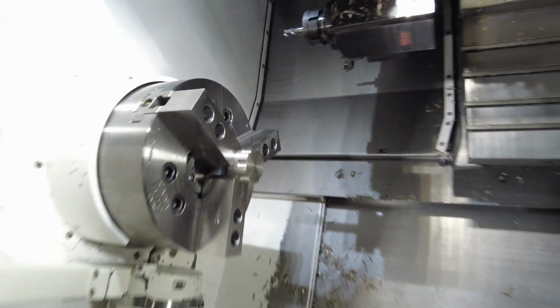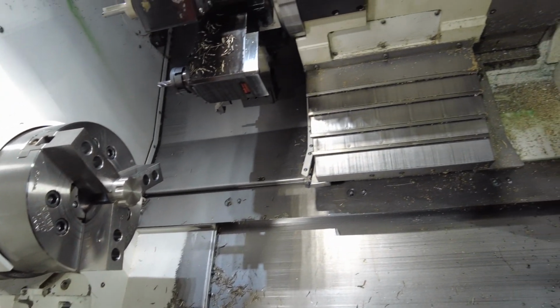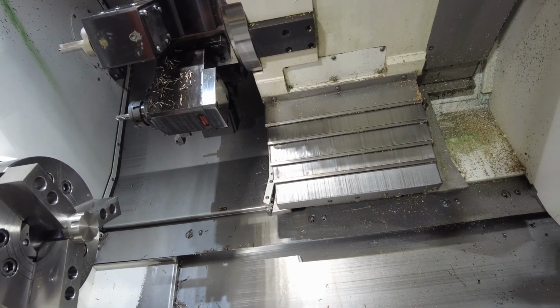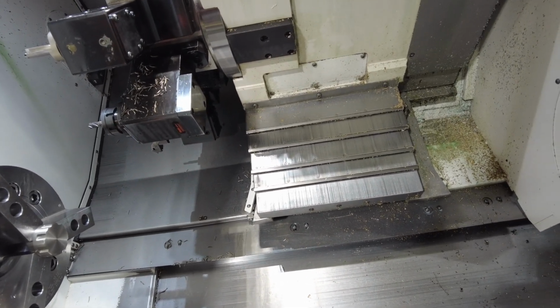So that's how you come out with this, and I'm gonna run it for you and you see how it works. Okay, here I'm gonna shut off the coolant. Let me see something.